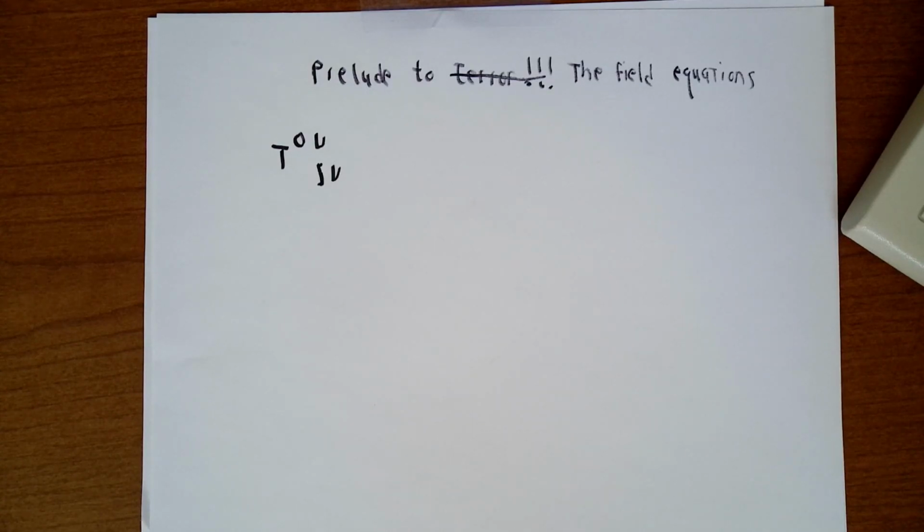In terms of our new language, the conservation law for energy, we'll just call it, is T^{0ν}_{,ν}, differentiated with respect to ν and summed on ν. This is the divergence of the T^0 component. If energy is conserved at a point, then that divergence must be zero.